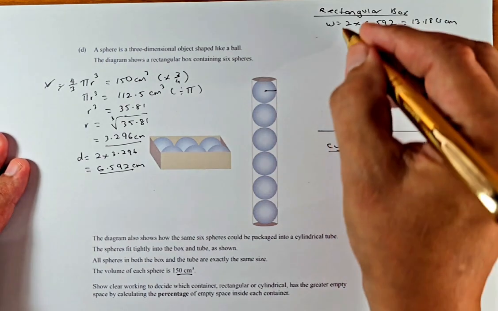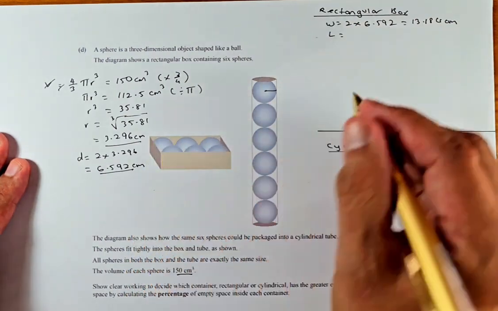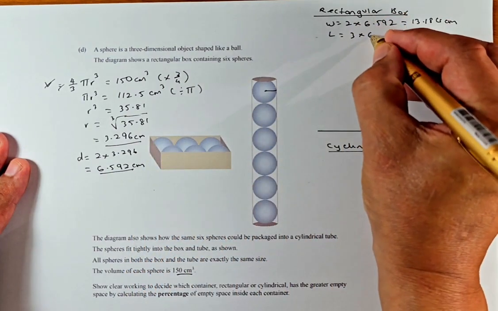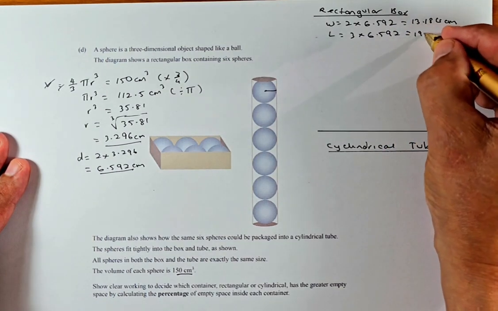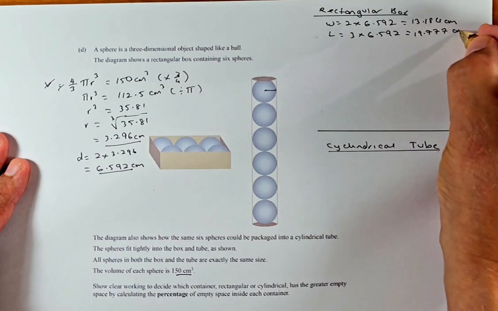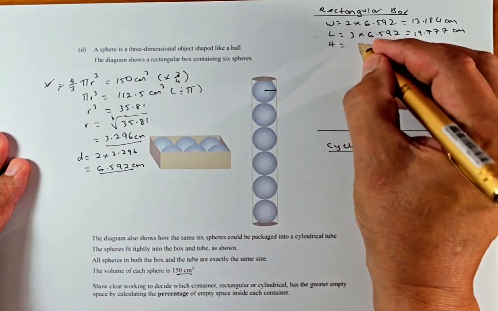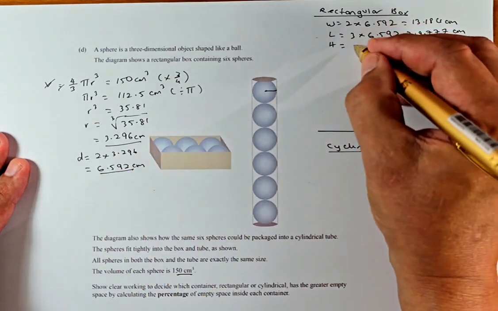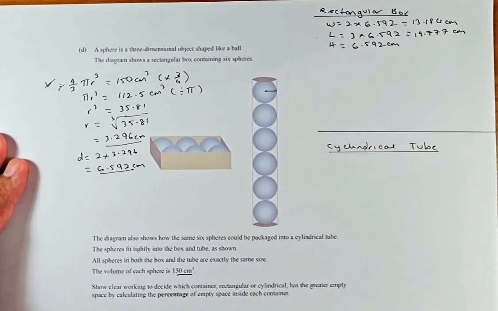The length is going to be 3 spheres, 1, 2, 3. So we take 3 times 6.592, the diameter, which is 19.777 cm. And of course, the height is only 1 sphere, so the height is the diameter itself, 6.592 cm. So far so good.